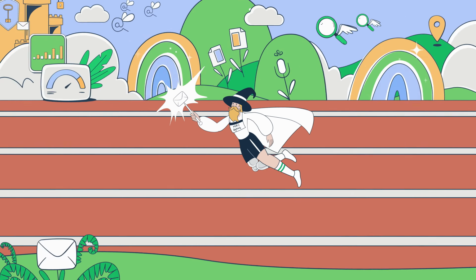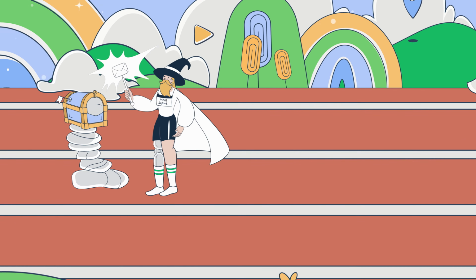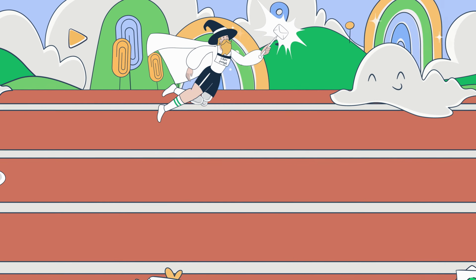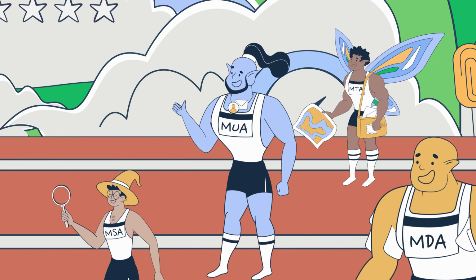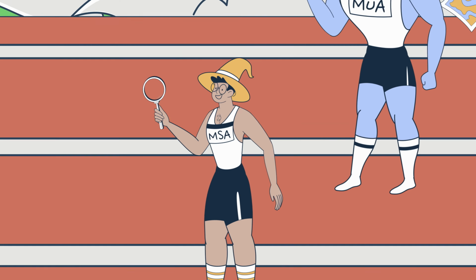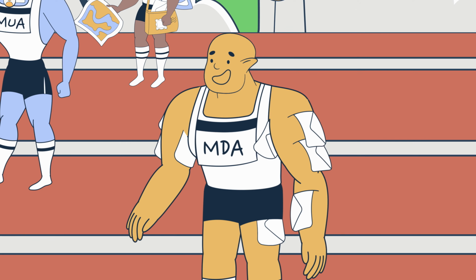Mail agents are components of email infrastructure that handle the whole process of sending and delivering emails. Typically, 4 types of mail agents are used to send, deliver, and retrieve emails. These are mail user agents, mail submission agents, mail transfer agents, and mail delivery agents.